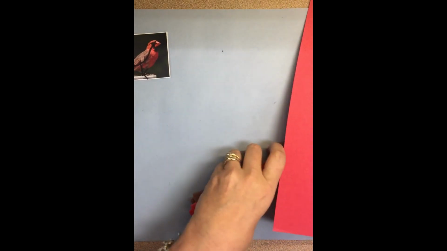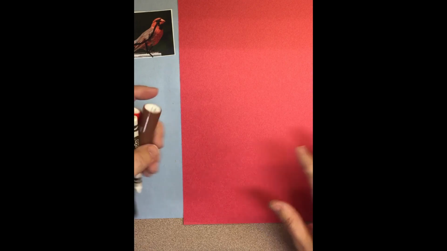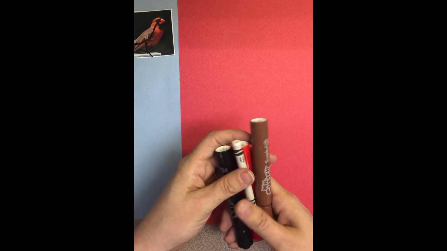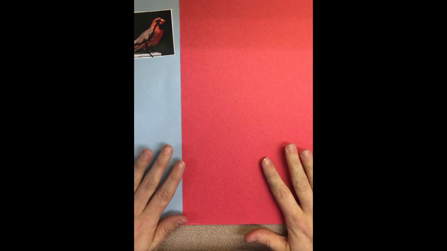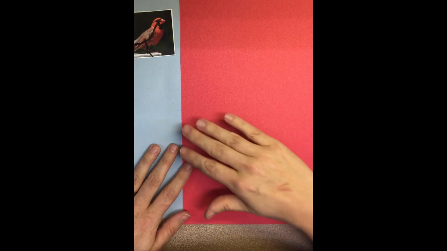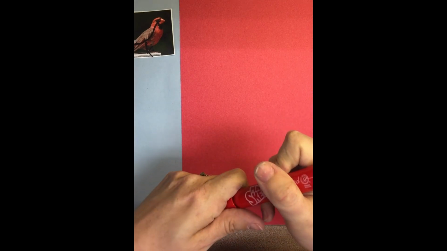Okay, so now that I have all those items, I've got my paper here. What I want to do is create texture, and you can create texture however you like. Usually we create what is called implied texture, so it's not texture you actually touch, it's just texture you see. Texture you touch would be like touching an actual feather, feeling what that feels like. We're making something look like it has the texture of a feather, and that's called implied texture.